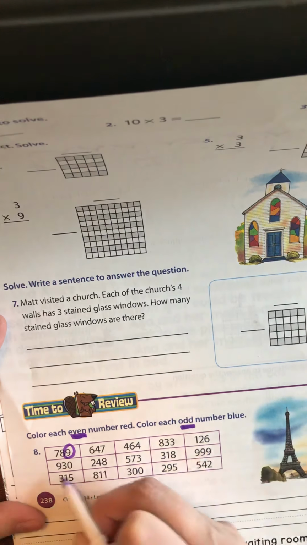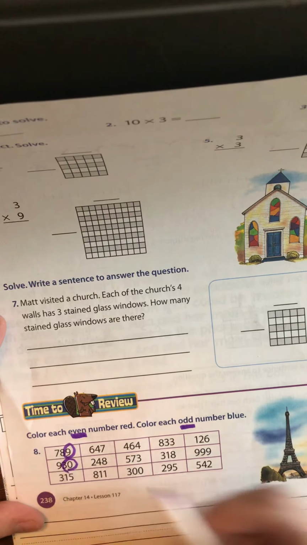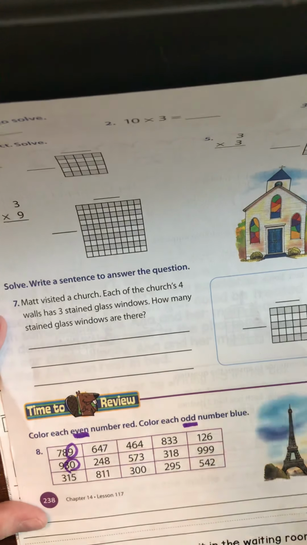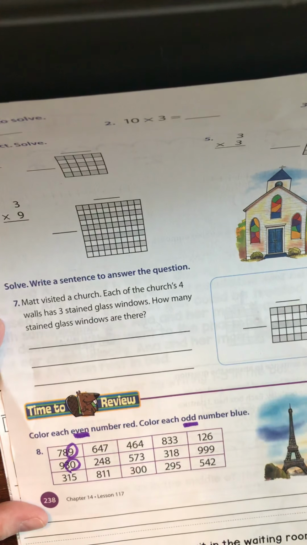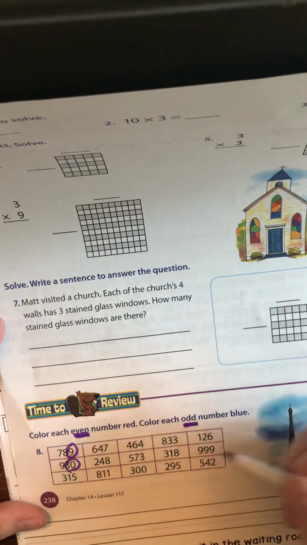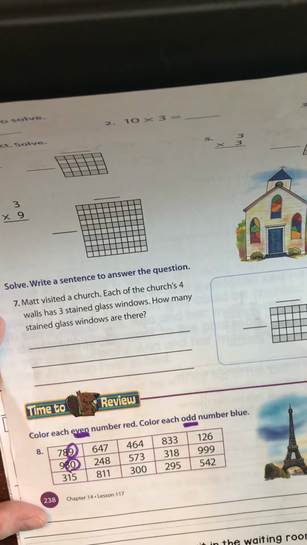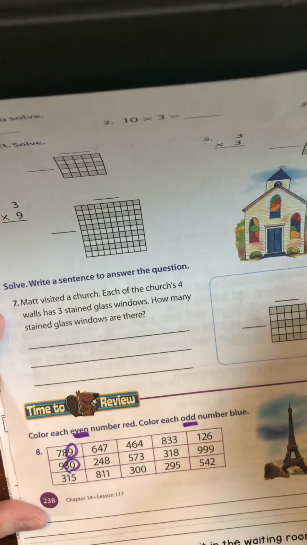Okay? This one's a little tricky. 0. If I have 0 cookies, can I share 0 with a friend? And we both have 0? Uh-huh. So don't get stumped by this one. 0, that is even, okay? Because we both get nothing. Kind of a sad day, but we both are getting the same amount, right?